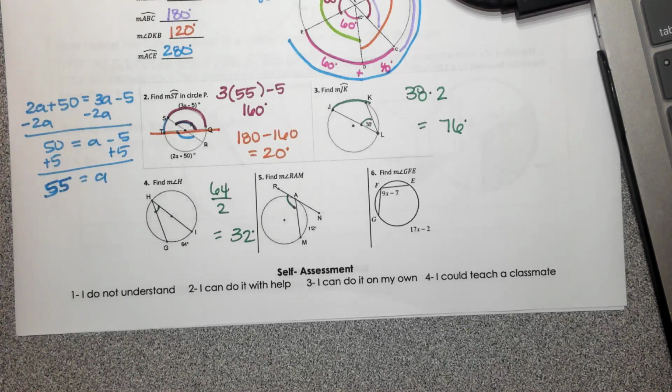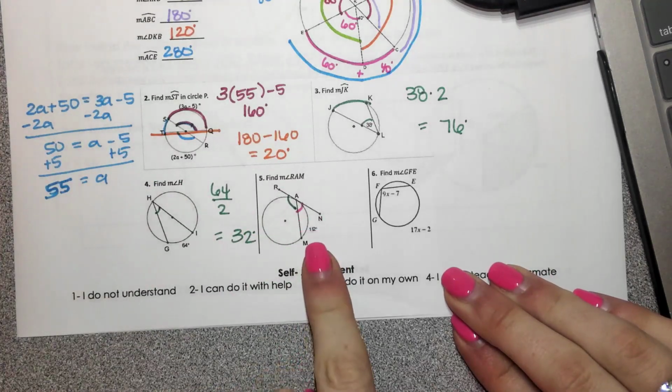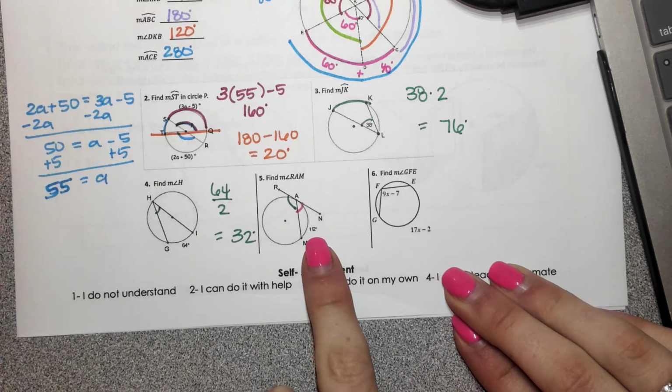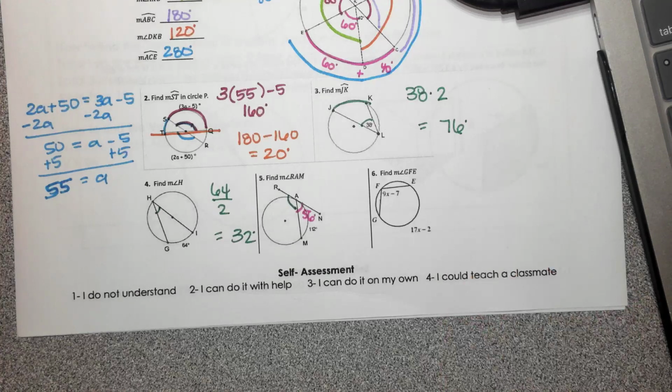Alright, the way I did it is I said, well, this angle over here has to be half of this. So what's half of 112? 112 divided by 2 is 56.